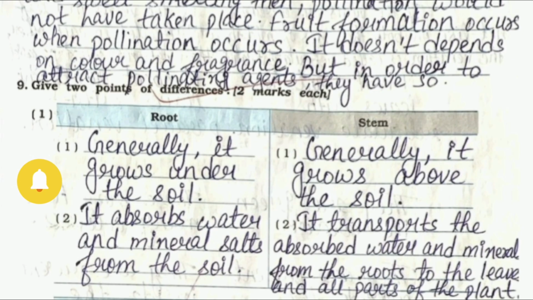Now question number 9, that is give 2 points of differences. The first difference is between root and stem. Root generally grows under the soil and stem generally grows above the soil. Root absorbs water and mineral salts from the soil, whereas stem transports the absorbed water and minerals from the roots to the leaves and all parts of the plant.